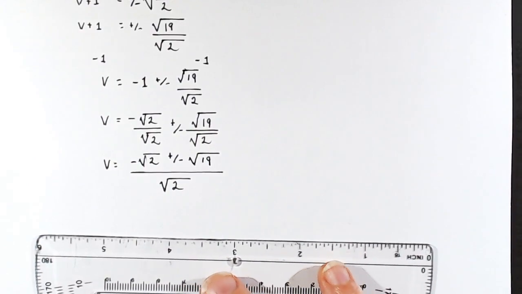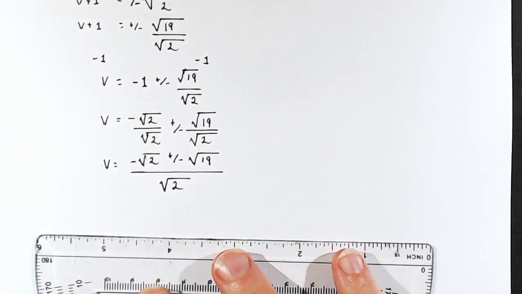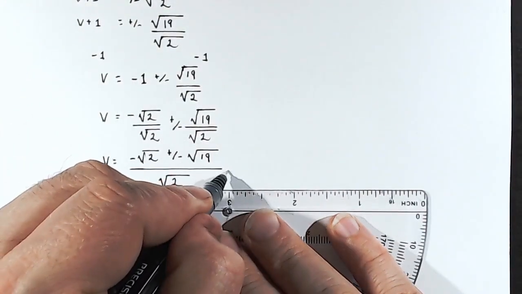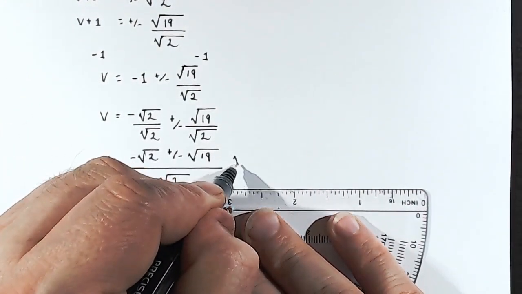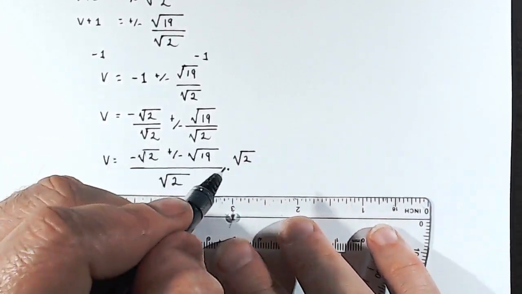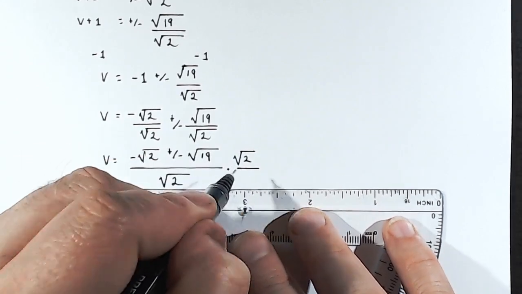And you're going to watch this. Okay, and I'll tell you what we should not have done earlier after I'm done. So now what I'm going to do is multiply the right side of the equation by the square root of 2 over the square root of 2.